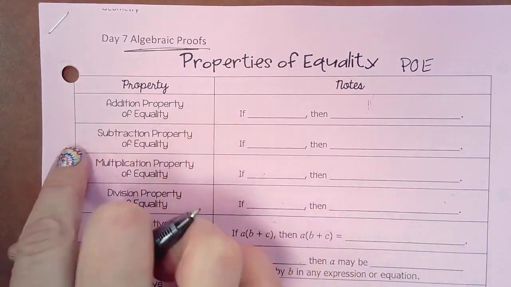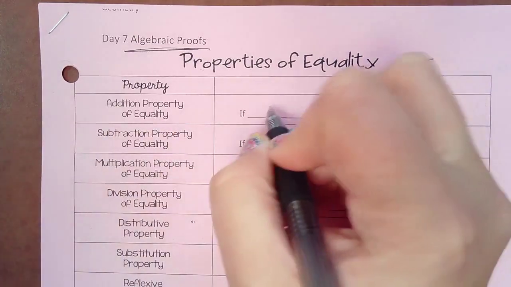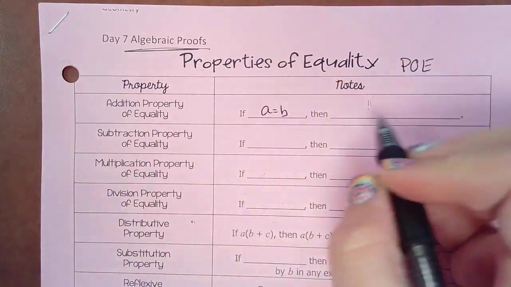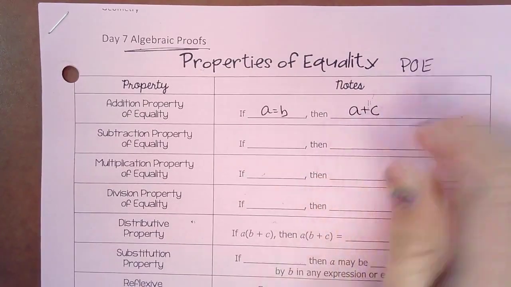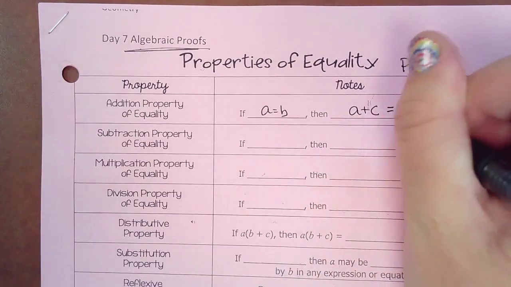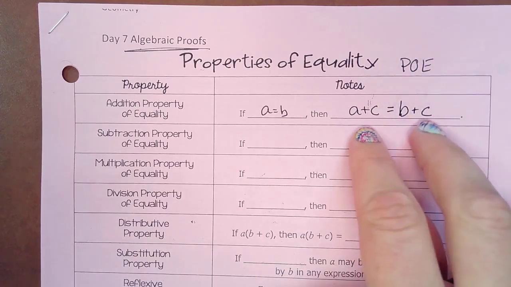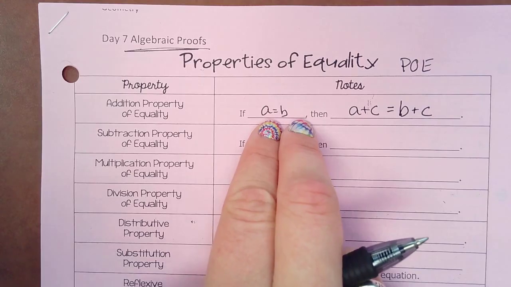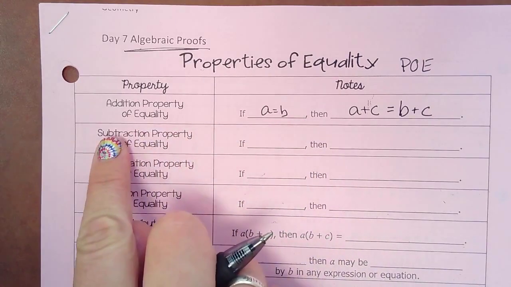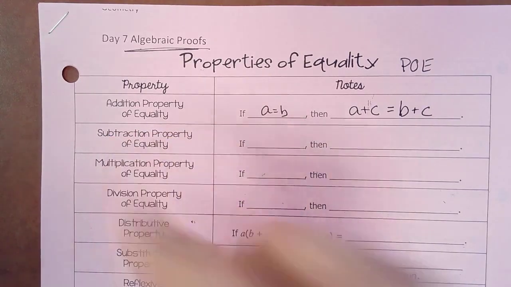The first one, addition property of equality. So if I had something like A equals B, well, if I added another letter to each side, so A plus C, if I added C to this side, and I added C to this side, then they would still be balanced, so I'd be back to A equals B.